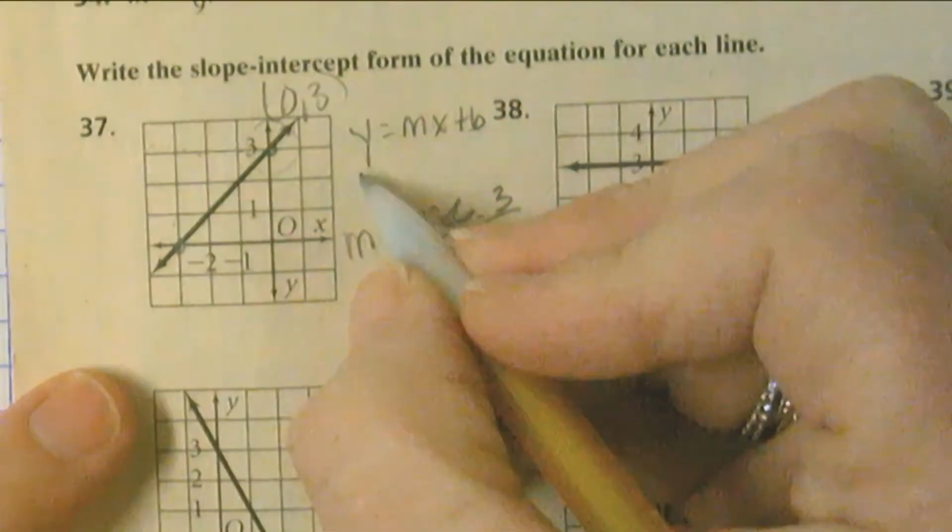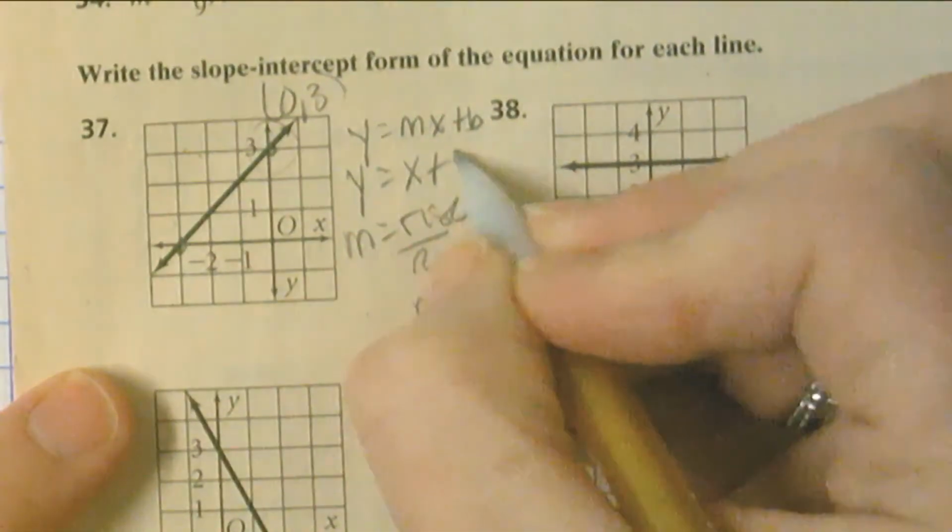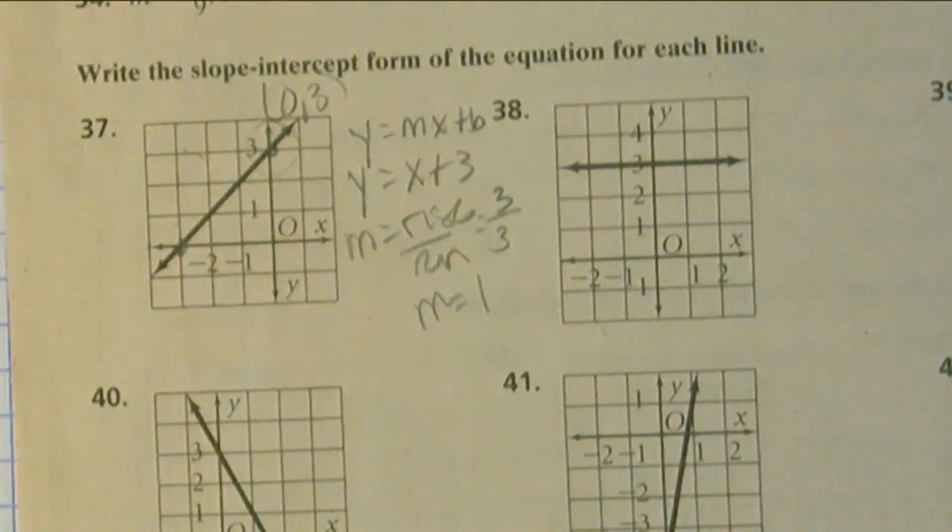Jacob. Yep, y equals x plus 3. That's what I should see.